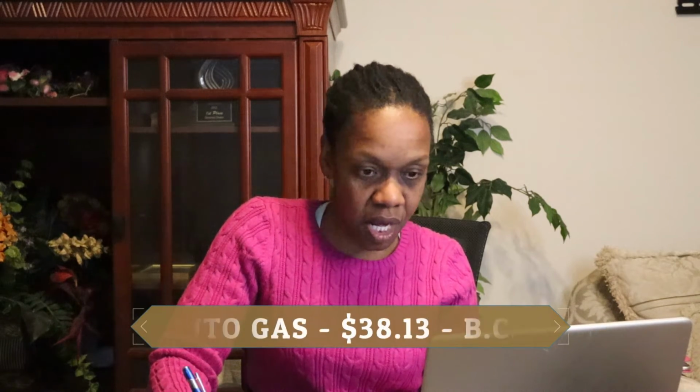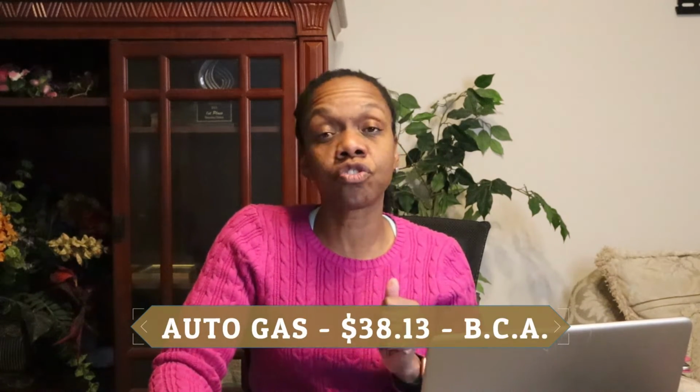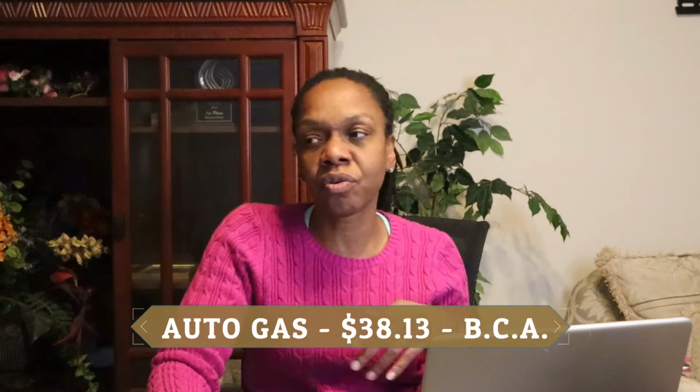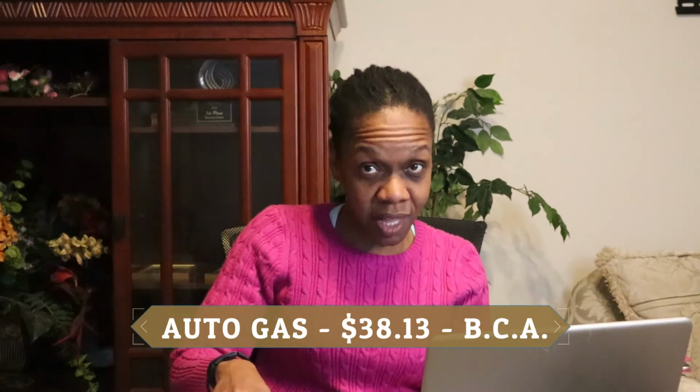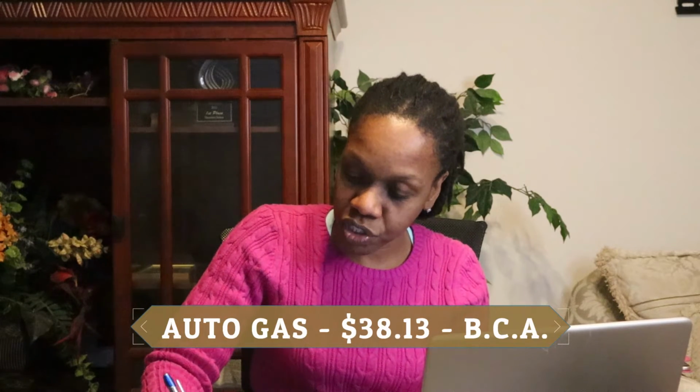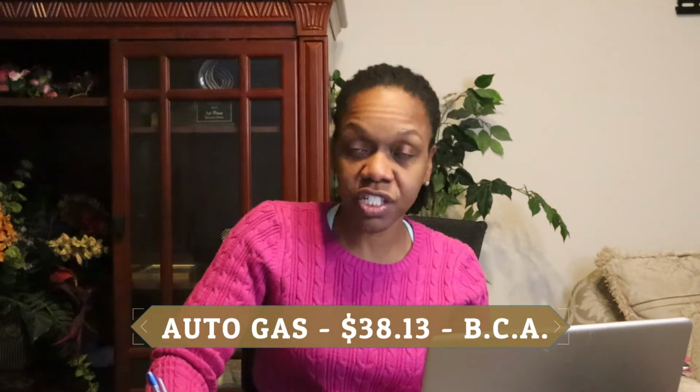The first one is an auto gas purchase. This is for my daughter's car. This was $38.13. Me and the children sometimes will take that car around town or to work or wherever, so I had to put gas in that one. That was $38.13. Then I would just write out to the side of that transaction, BCA, which stands for Bills Checking Account, because that's where the money came from. All right, then we'll move on down through the other transactions.